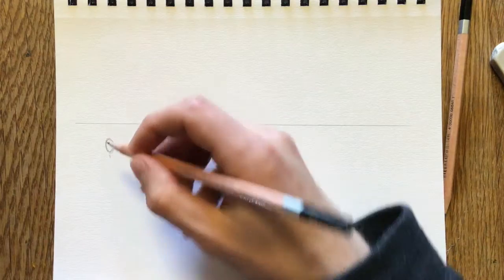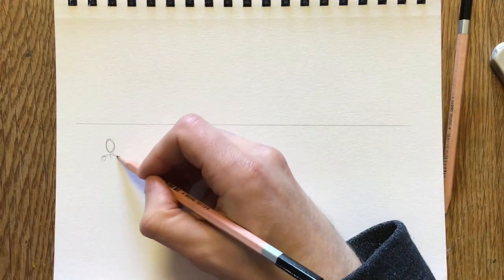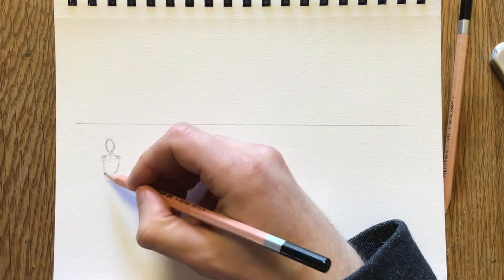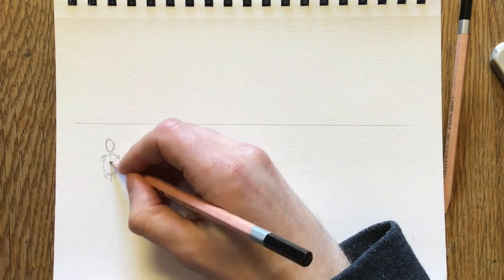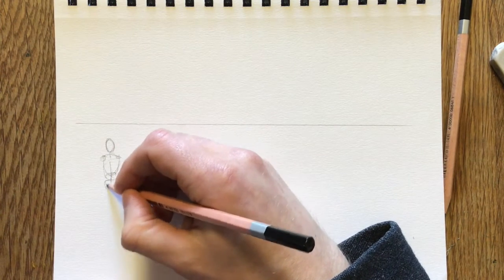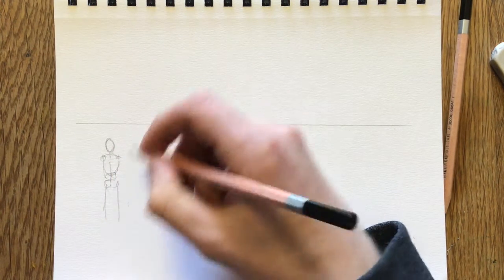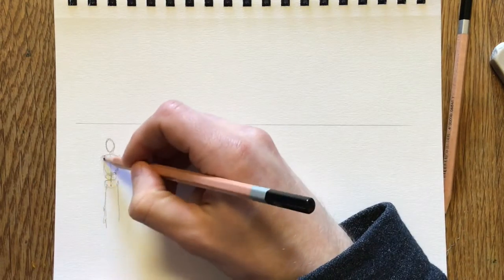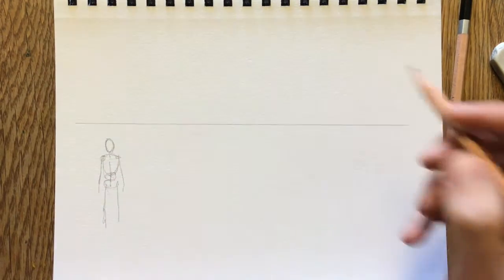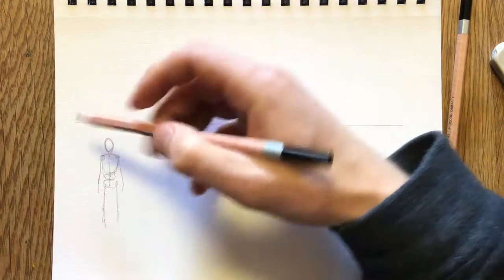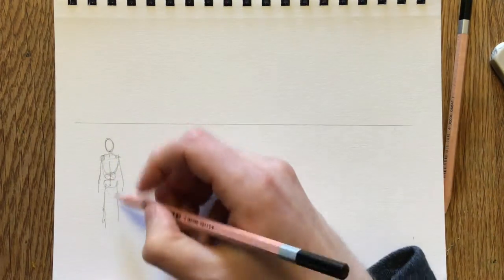Let's draw a little guy here. So this figure looks like the camera is up high, right? He looks like he's looking down on the figure, right?